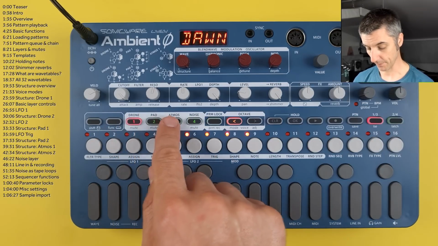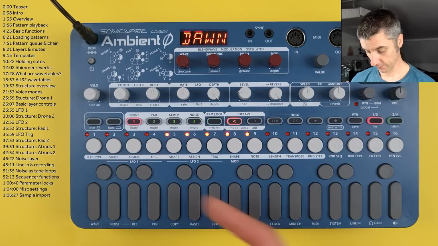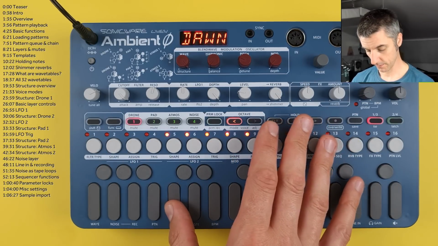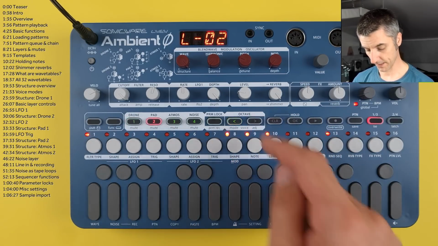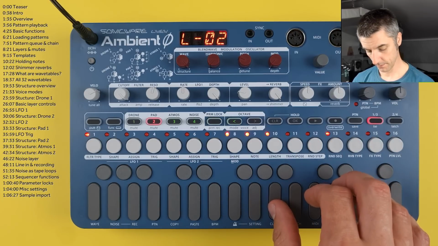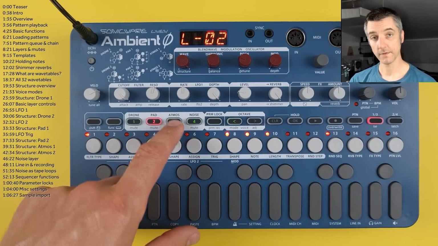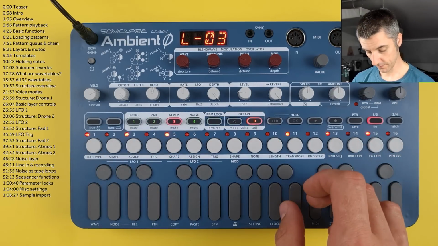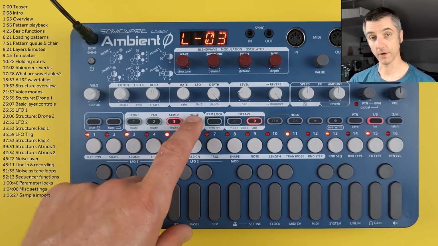We've got drone, pad, Atmos, and noise layers. So this track or layer contains a drone sound. Then we can change to the pad. And there's an atmospheric noise. And a noise on the top here.